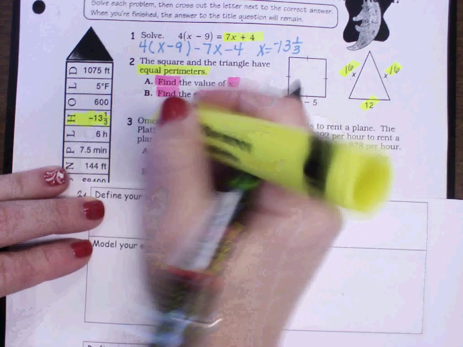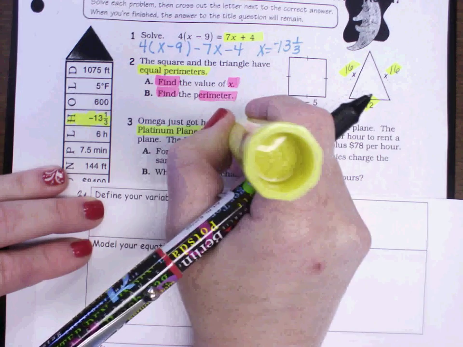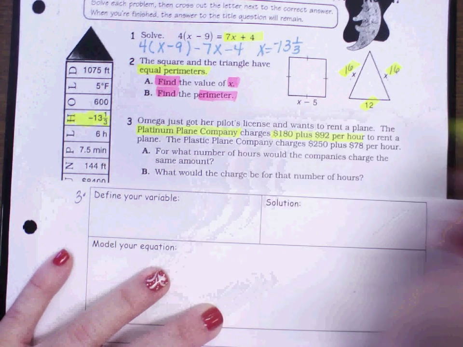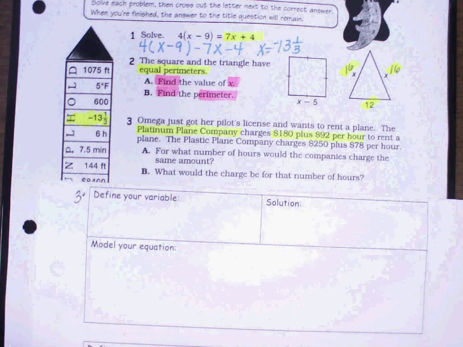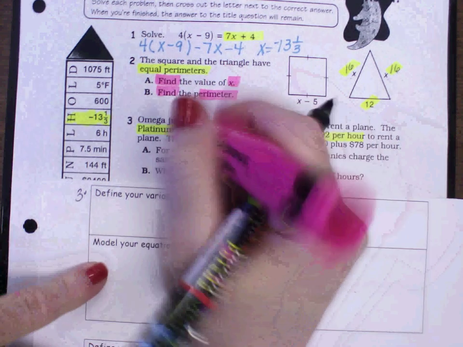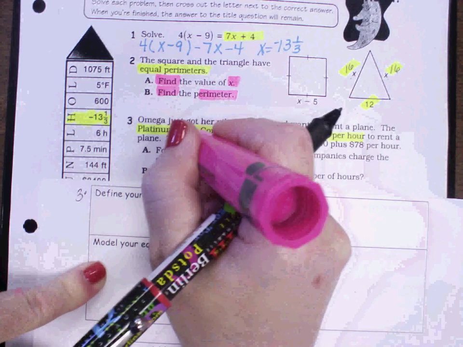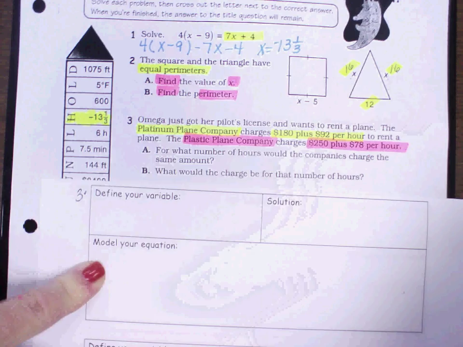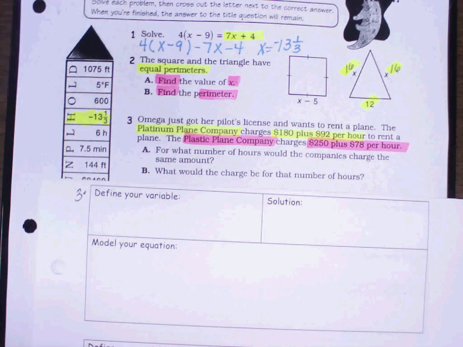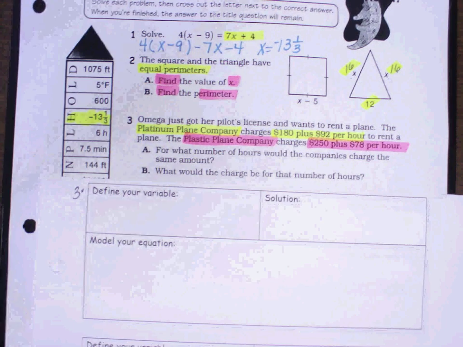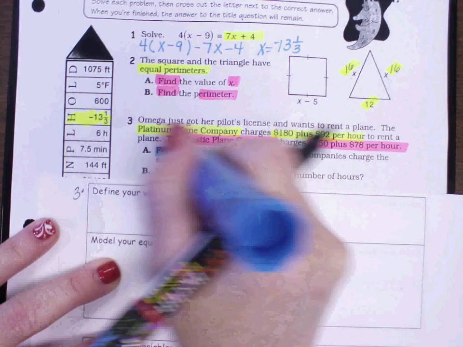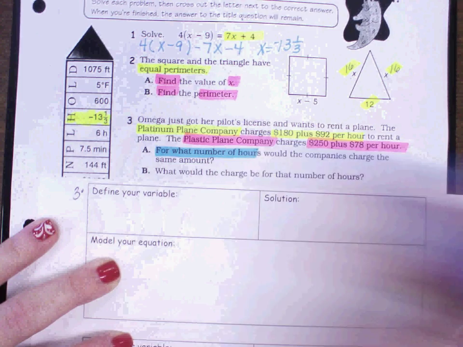All right, so this is number 3. I'm going to fold it so that you guys can see the problem. Otherwise, I will cover the paper, but you don't have to fold your paper. Omega just got her pilot's license and wants to rent a plane. The Platinum Plane Company charges $180 plus $92 per hour to rent a plane.